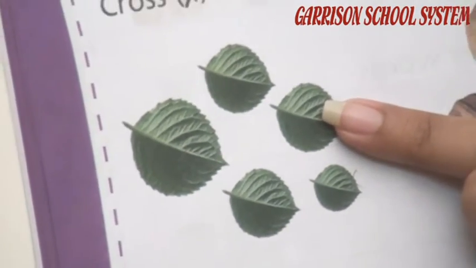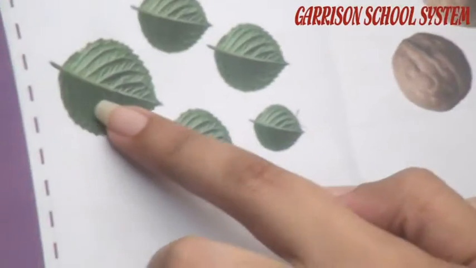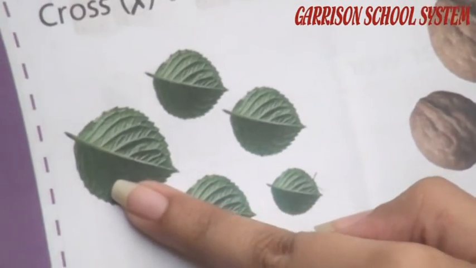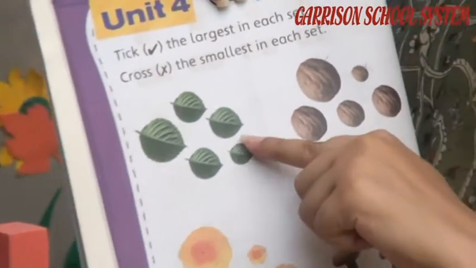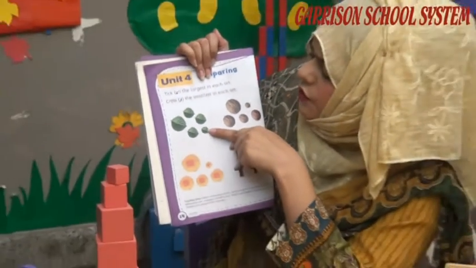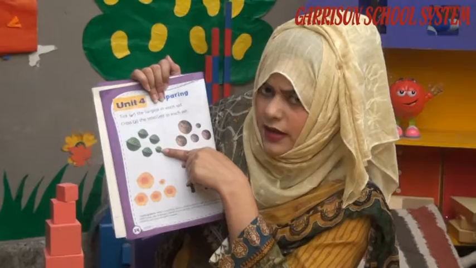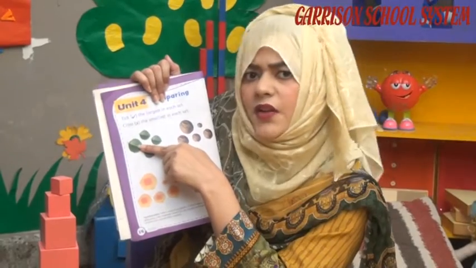Very beautiful color. You like it, I know that. And if you see, you put a tick over here. Why do you put a tick over here? Because if you look at this picture, my dear students, you are going to see that this leaf is small in size and this leaf is the largest in size.